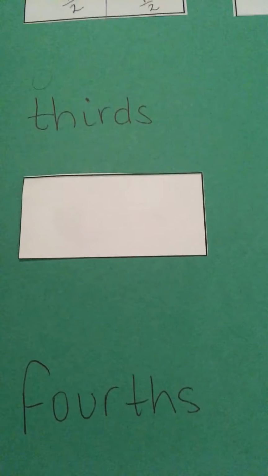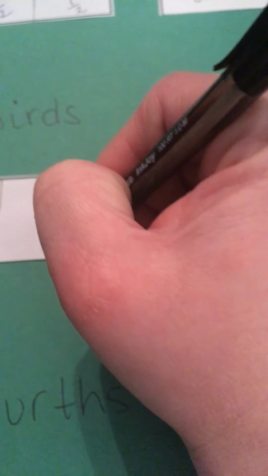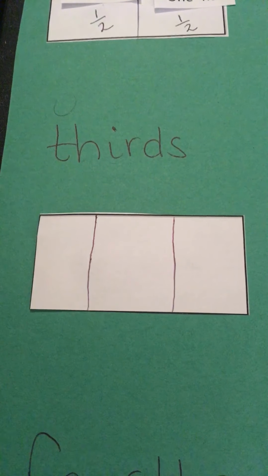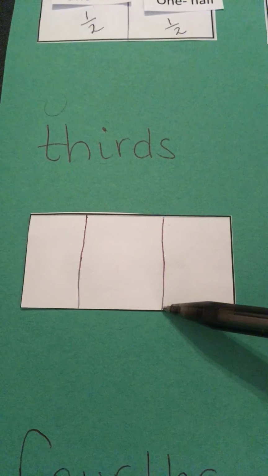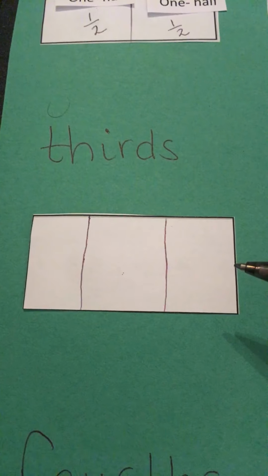Let's go on to thirds. I'm going to partition this one into thirds using my rows, or my columns, excuse me. Notice I only put 2 columns to give me 1, 2, 3, to give me thirds.